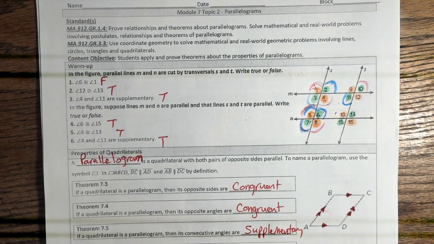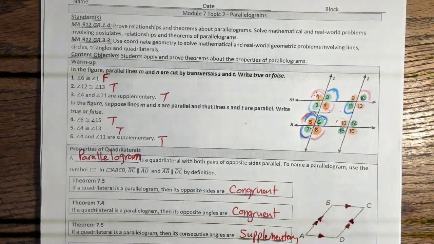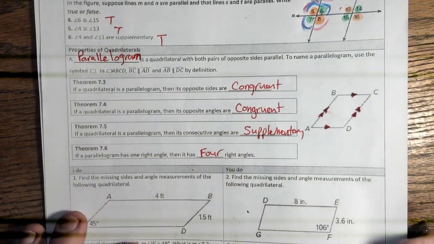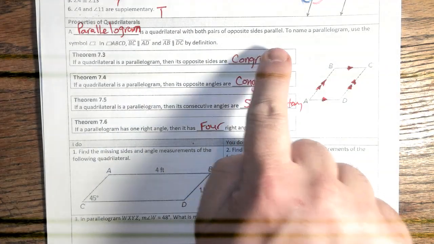All right, so let's scoot up here. Properties of quadrilaterals. Now we're going to talk about parallelograms first. A parallelogram is a quadrilateral with both pairs of opposite sides parallel.